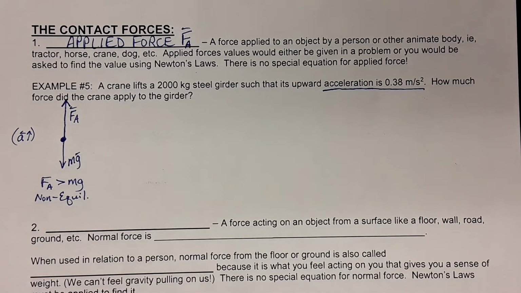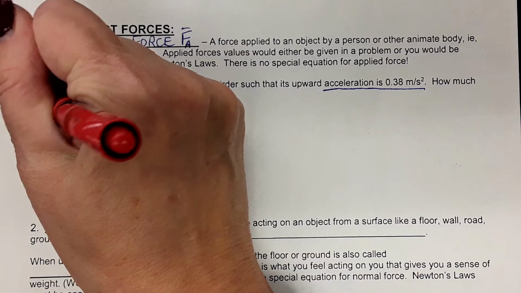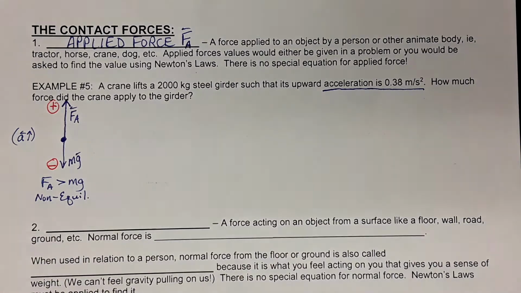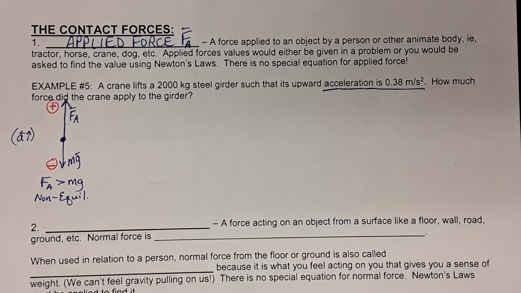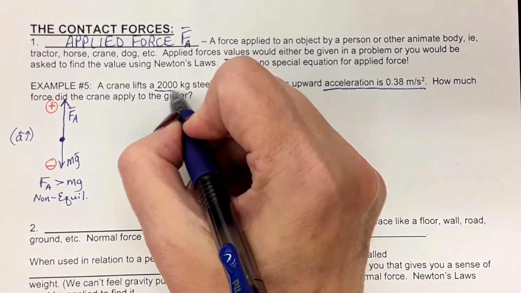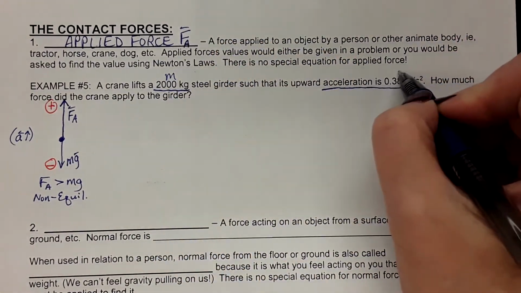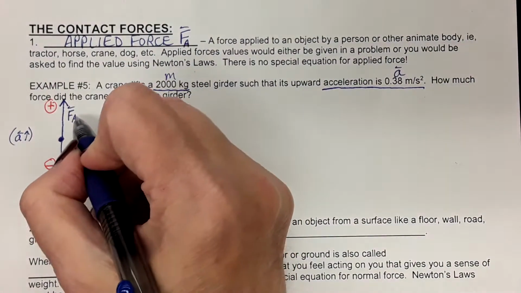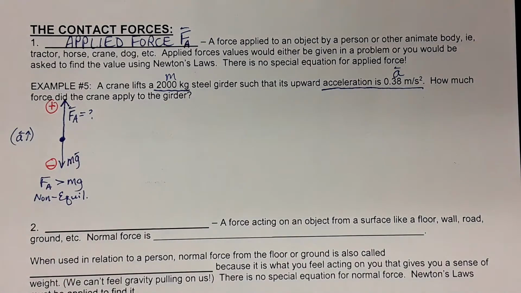But we need to realize there are two different directions, two opposite directions in the vertical plane indicated here. They cannot both be positive, so we need to decide what sign convention we're going to use. Well, I don't see any reason why we can't let the upward direction that the girder is moving in be the positive direction, which would make down negative. Now, notice we know two things. We know the mass of the girder and we know the upward acceleration. And we want to know what is the applied force in this instant.